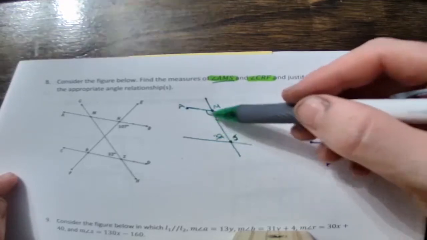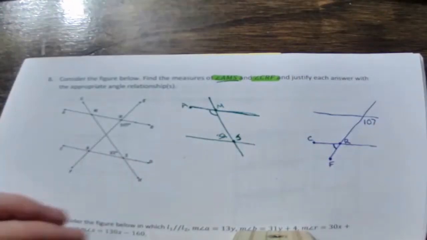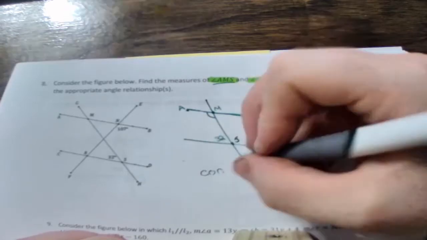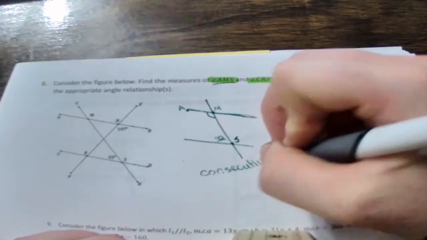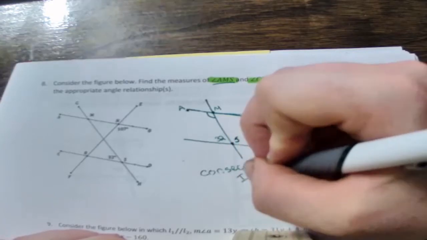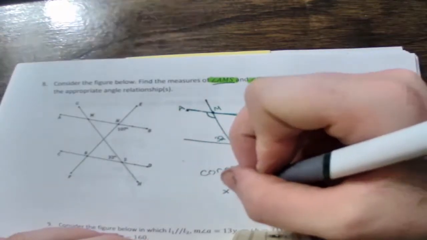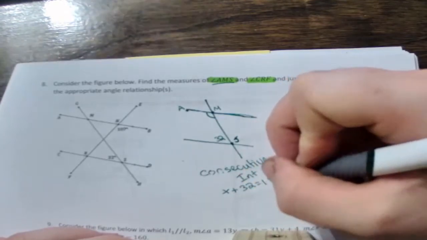So where they're both inside of the parallel lines, and they're both on the left side of the transversal, this could be consecutive interior. Consecutive interior angles are supplementary. So that means that they have to add together to equal 180 degrees.